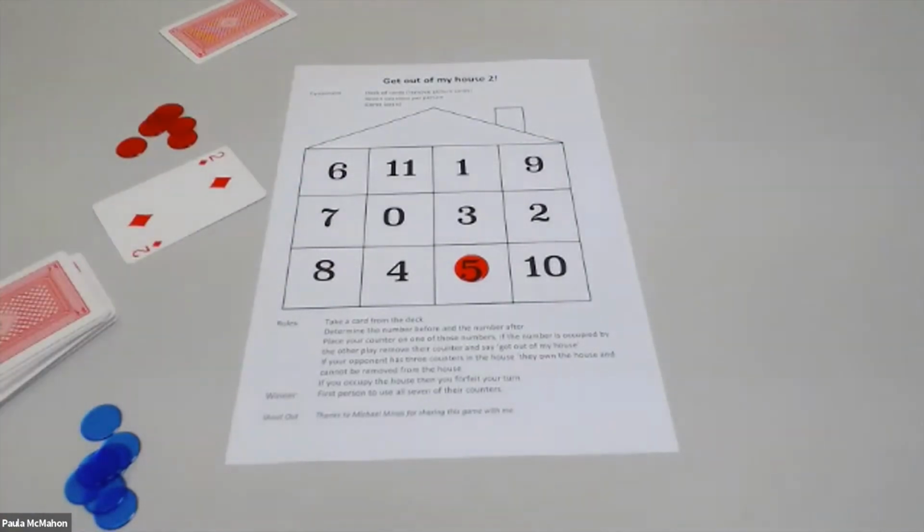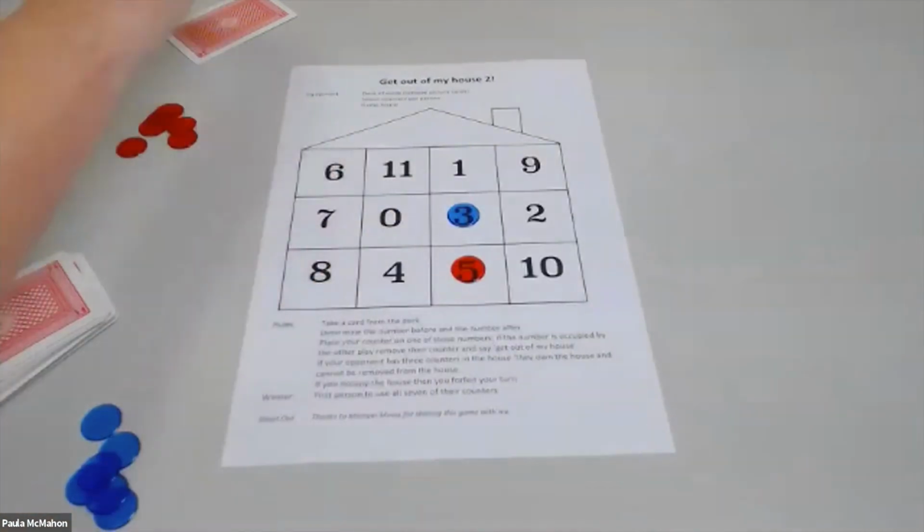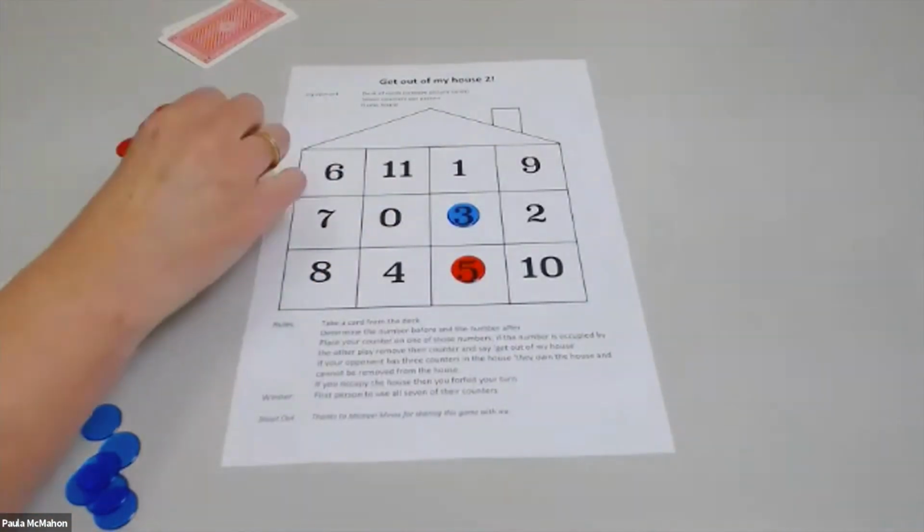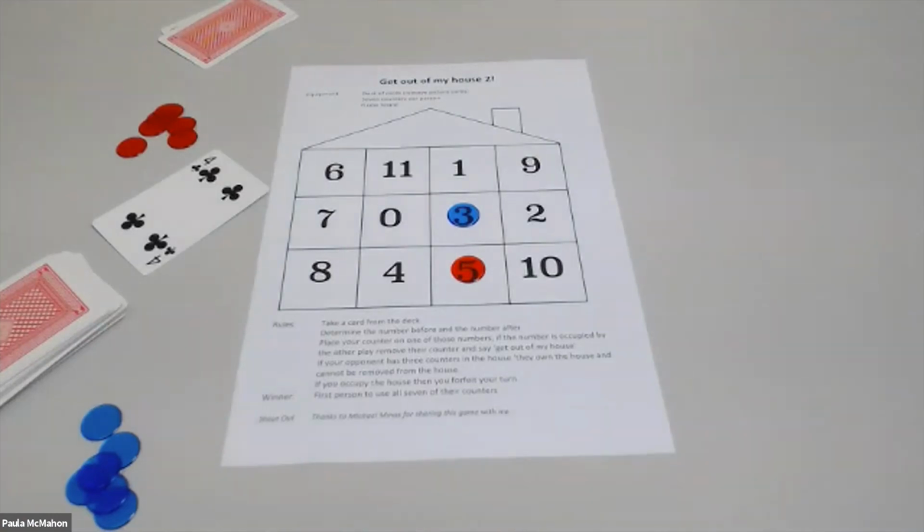Okay, Lisa and Emma, do you want to put it into your chat box? Where are you going to go this time? Your card is 2. Okay, so they're going to go with the 3. So we put the blue counter on the 3. Now there's a slight twist to this game.